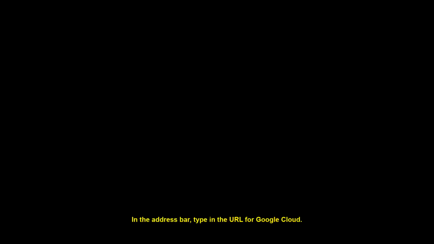In the address bar, type in the URL for Google Cloud. Once the page loads, look for the Sign In button in the top right corner. Click on the Sign In button.